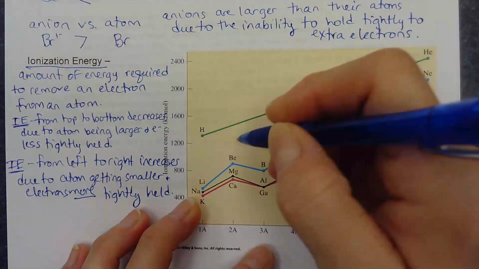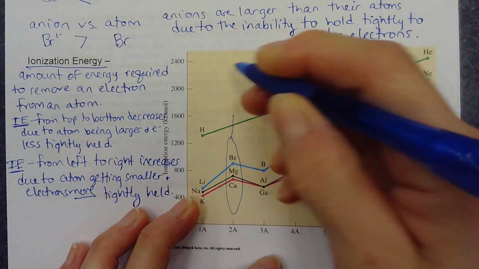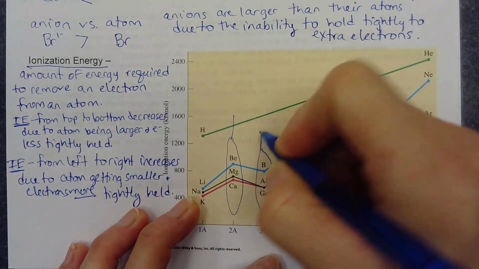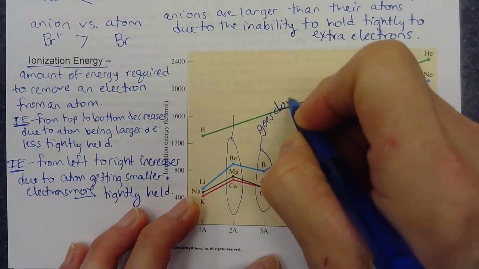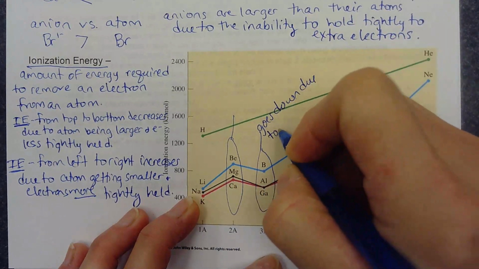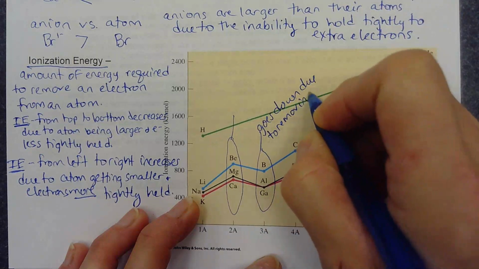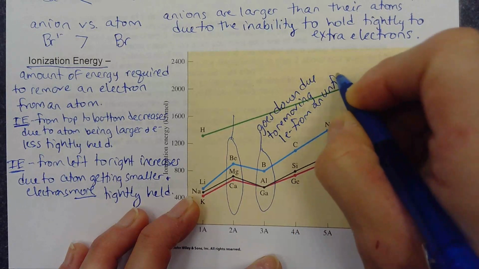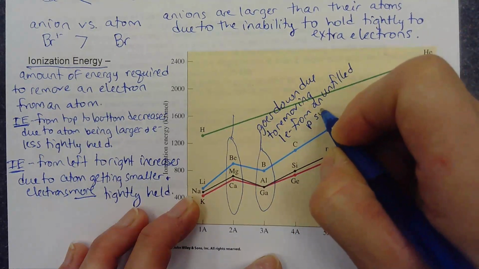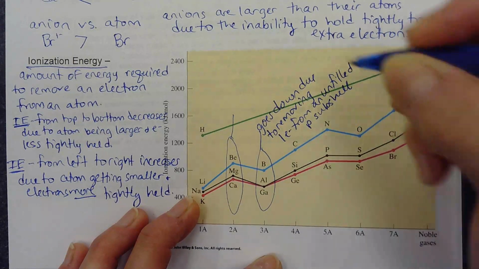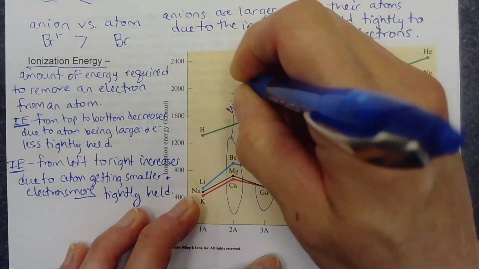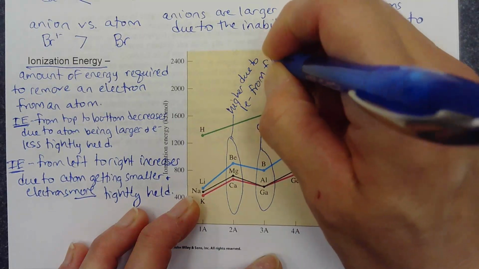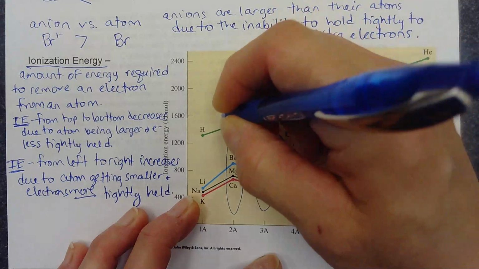So I want you to make a note here. This would be the break in the trend. And this goes down due to removing 1 electron from an unfilled P subshell. This is higher due to removing 1 electron from filled S.